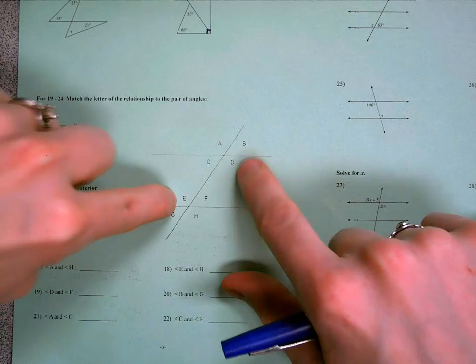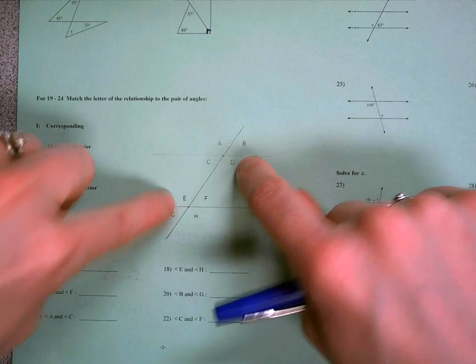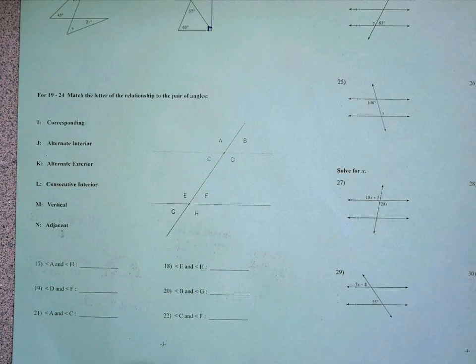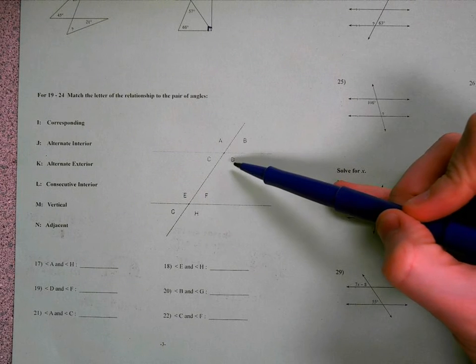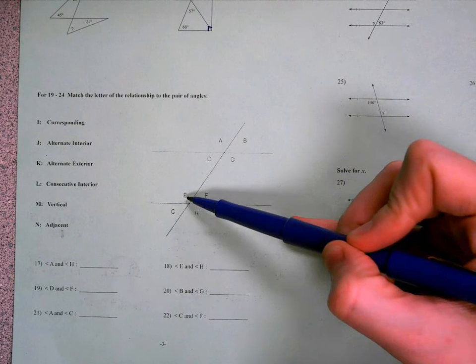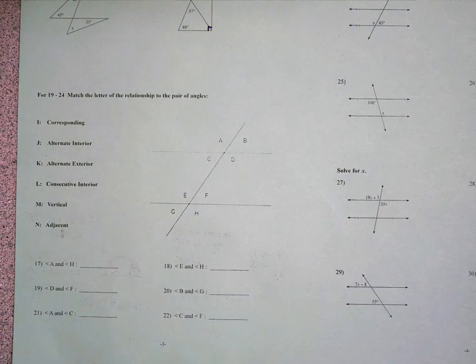Okay, D and E are also alternate interior. Alternate interior angles are also always equal. So if angle D is 122 degrees, we know angle E is also 122 degrees.